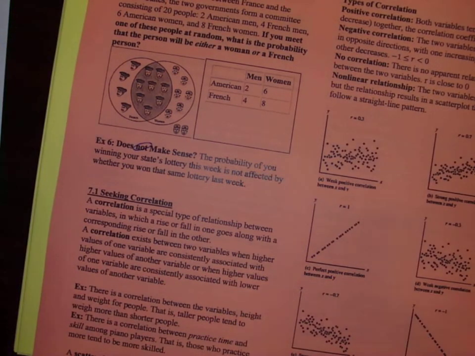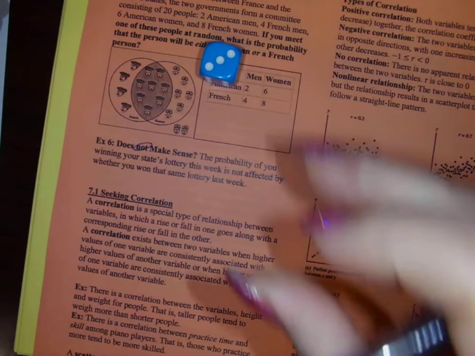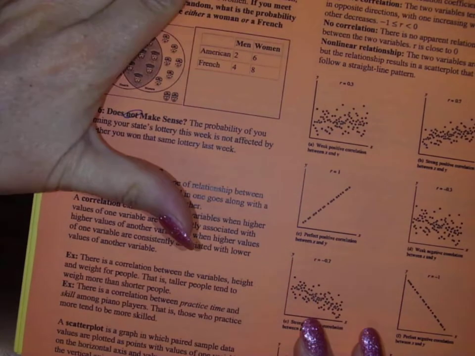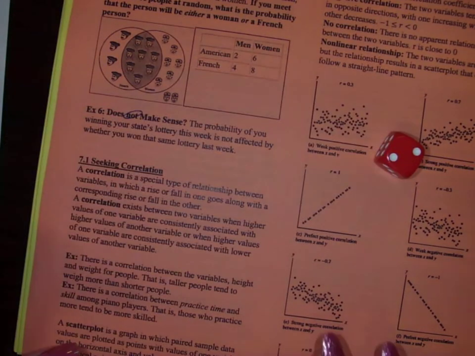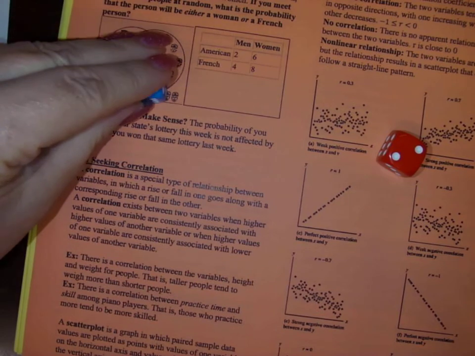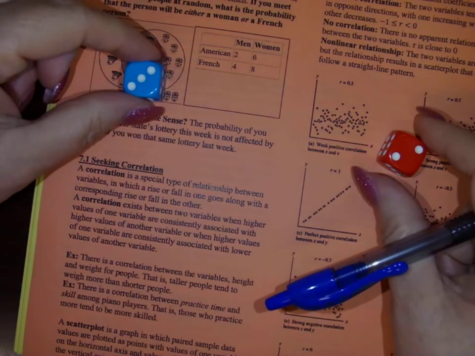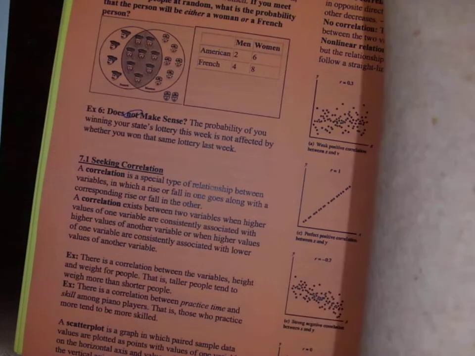There are two independent events. If you bought a lottery ticket and you win last week, those tickets are all gone, right? And then if you buy a ticket this week, that has nothing to do with this. They are completely independent events, so it makes sense that this week's outcome will not be affected by last week's.